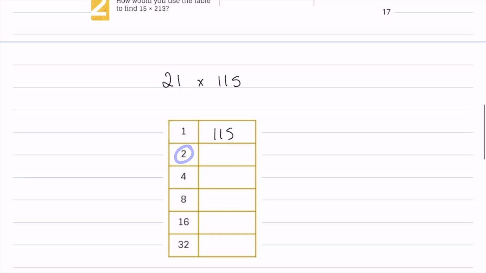Two copies of 115, so 115 times 2, that gets us 230. 115 times 4, that gets us 460. 115 times 8, that should get us 920. And then times 16 gets us 1840. And then times 32, that gets us 3680. Okay. Whew.